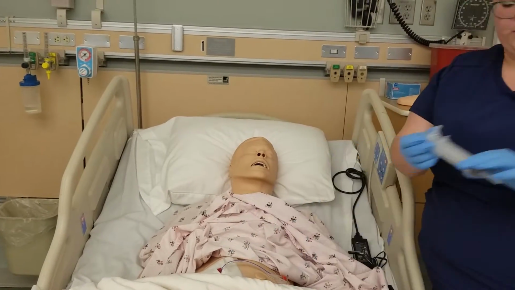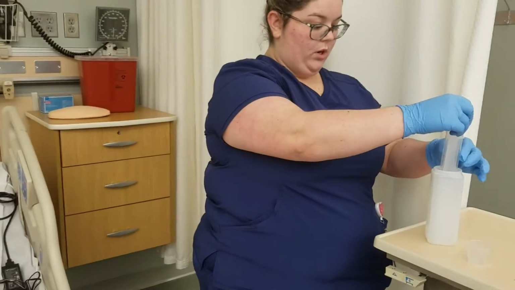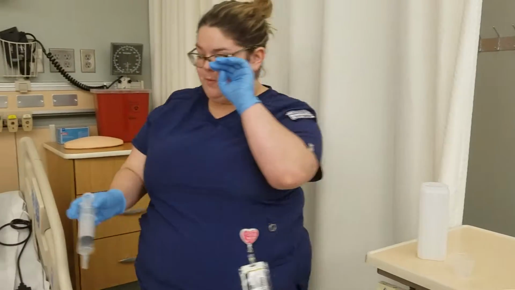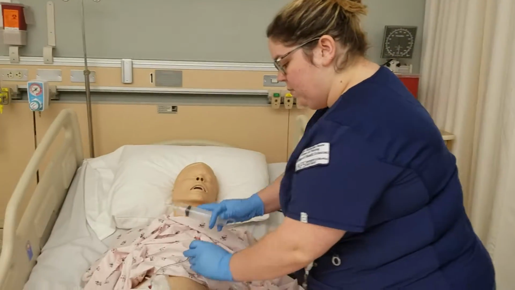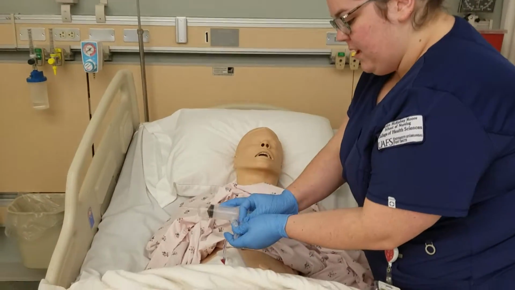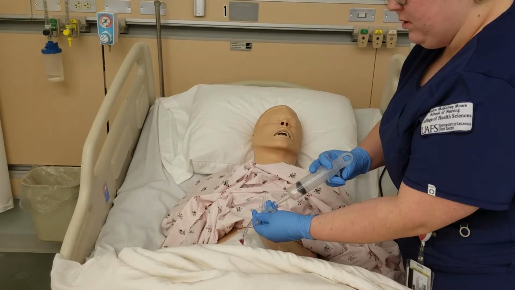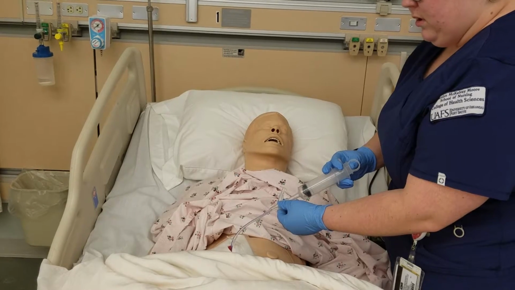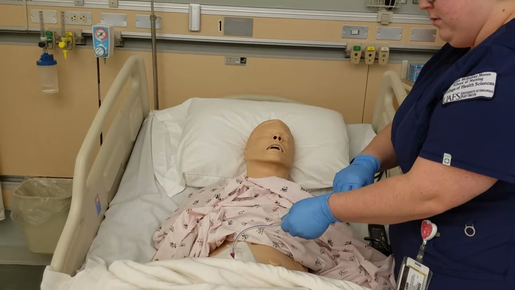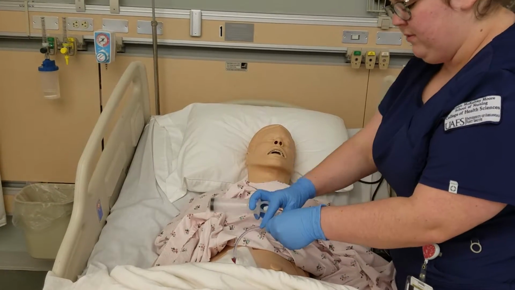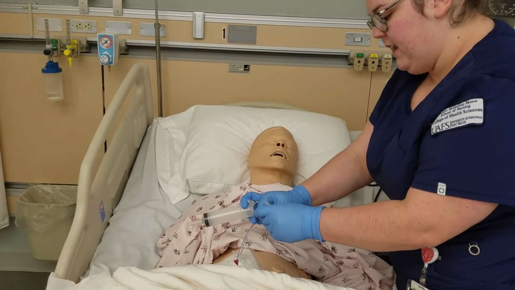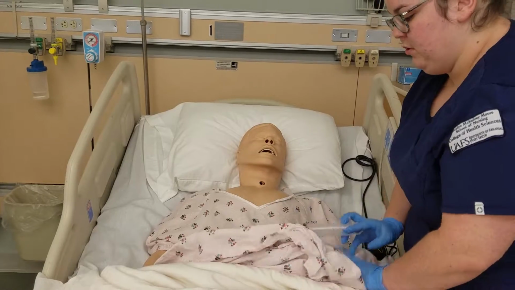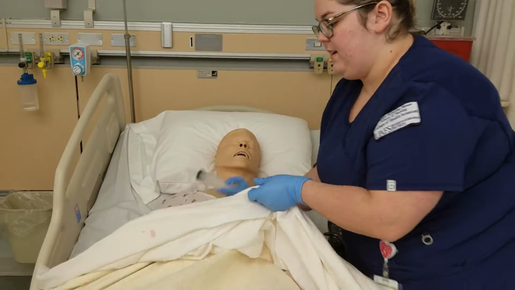And then I'm also going to draw up 20 more milliliters of water to flush my line again. Always flushing in between medications. You never give multiple medications at a time, and you flush between every medication. Once I've flushed my patient's line and it's patent, I'm going to lower their gown back.